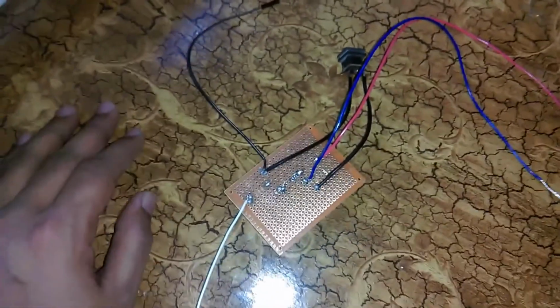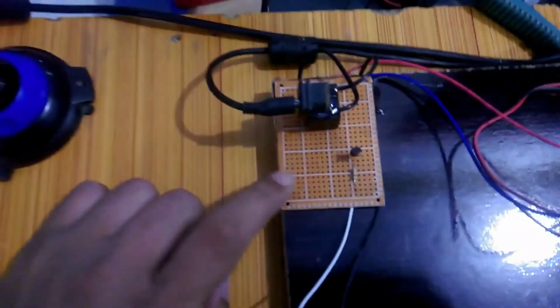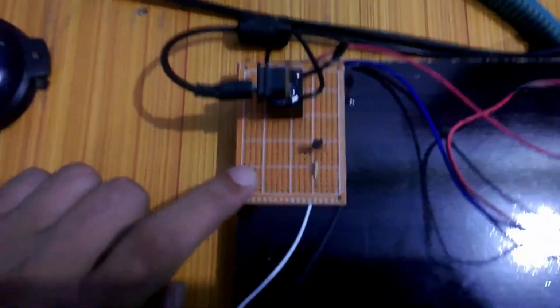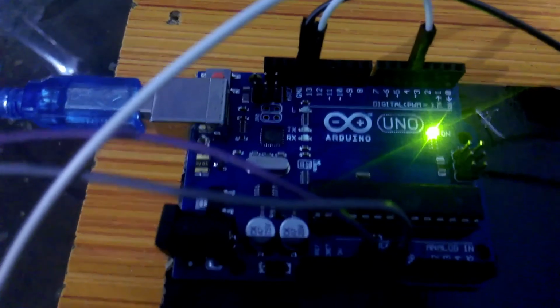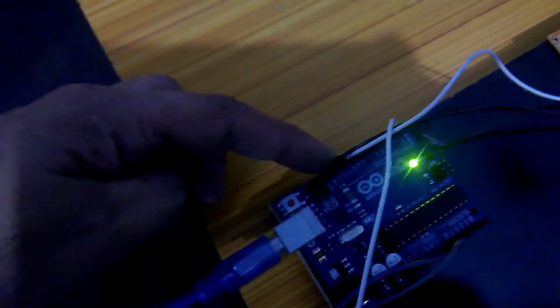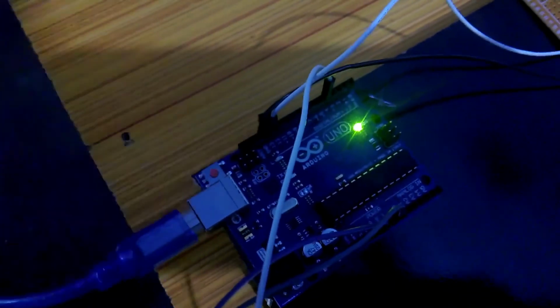So now I will do the interfacing. All the components are now connected. This is the relay driver circuit which I explained in detail. It is connected with pin number 13 of the Arduino. This is the white wire, and you can see from this side, here it is connected with pin number 13, and the ground of this circuit is connected with the ground of the Arduino.